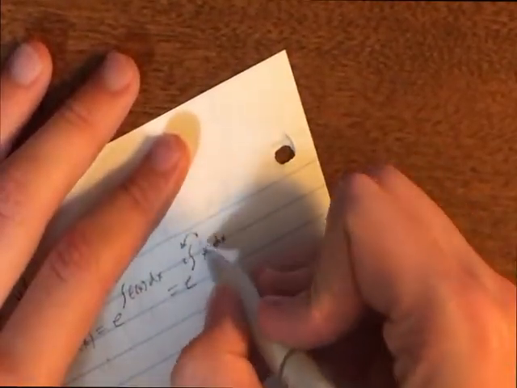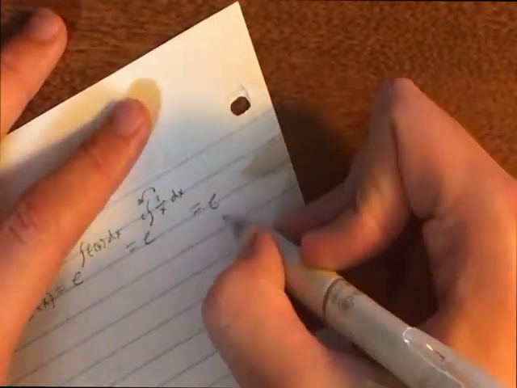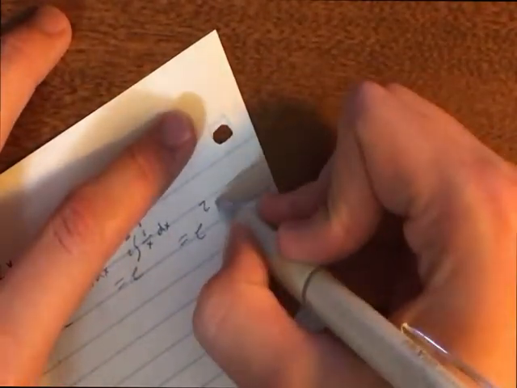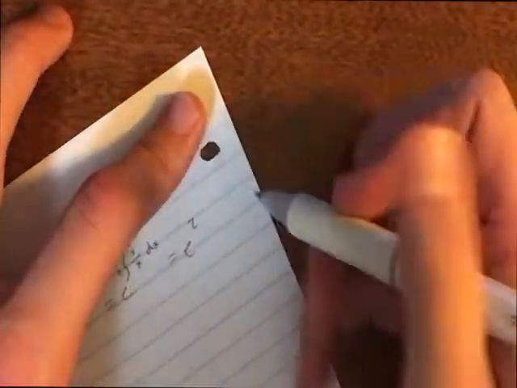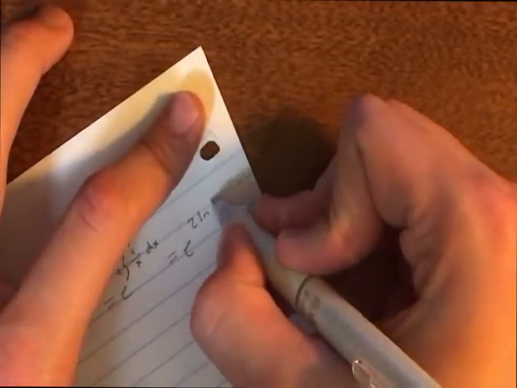The integral of 1 over x is ln of x, so we get e to the 2 ln of x.